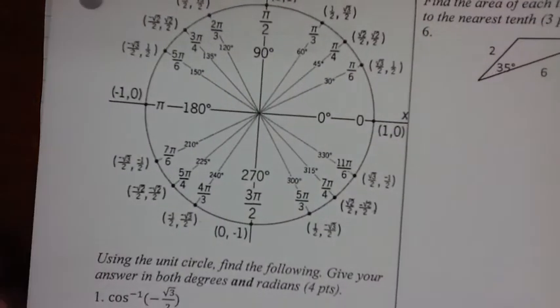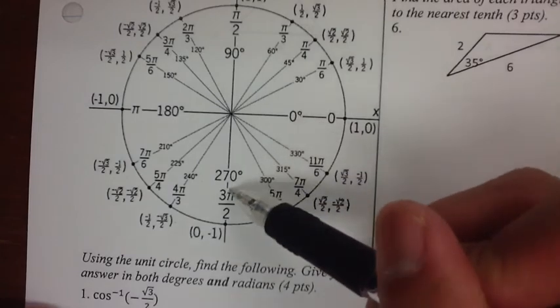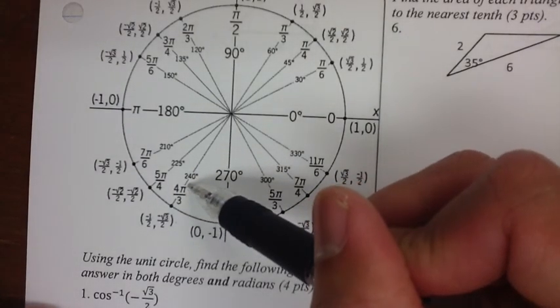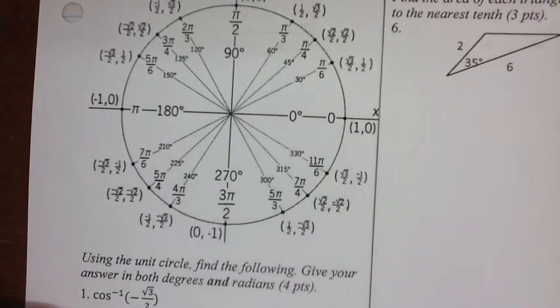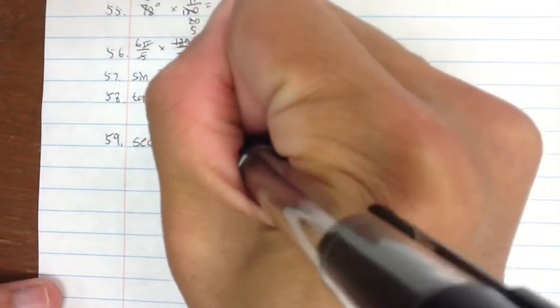59, your secant of negative 120 degrees. Where's negative 120? It doesn't look like it's on your unit circle, but if you start from 0 and you go negative 90 and then another negative 30, you're here. Secant is the inverse of cosine. Cosine is negative 1/2 because that's the x-coordinate. So secant must be 1 over that. So it's negative 2.